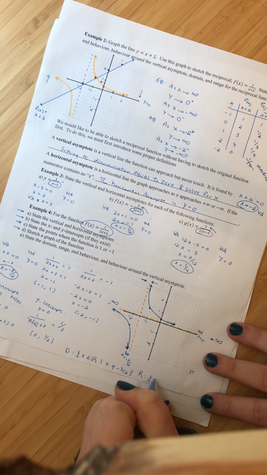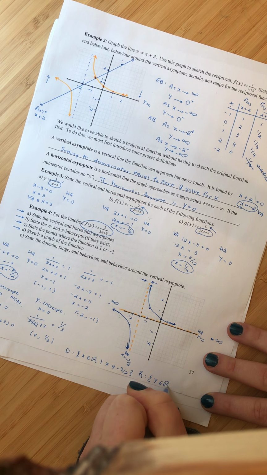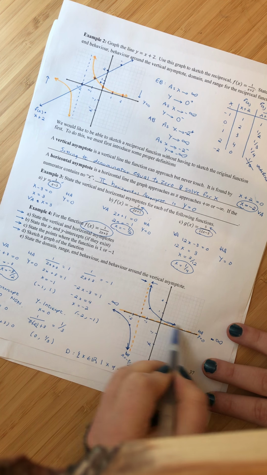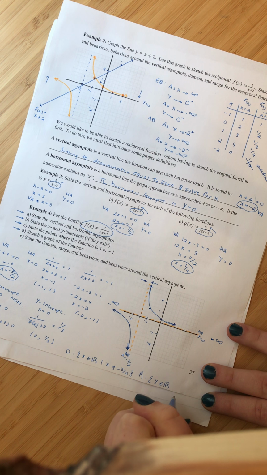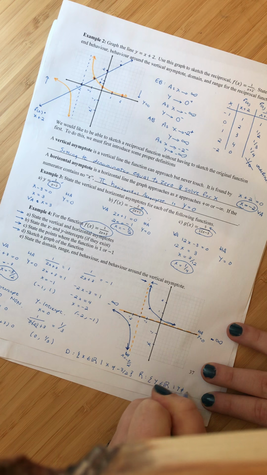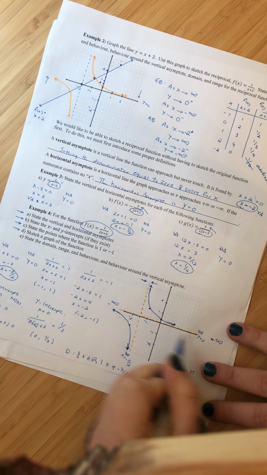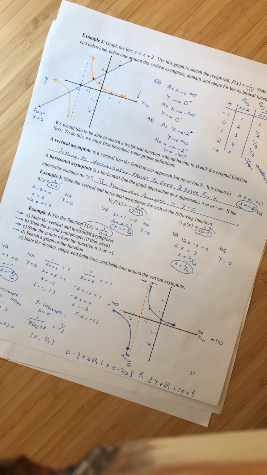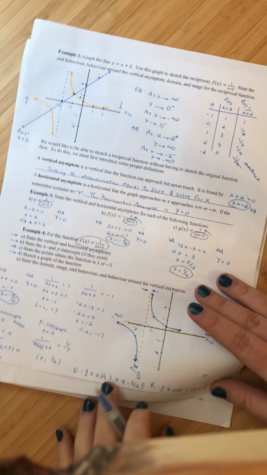So again, I'm going to say my y can be any real number, but because we have a horizontal asymptote, we know that our y cannot be 0. We cannot have a point at y equals 0. And there we have it, our domain and range.